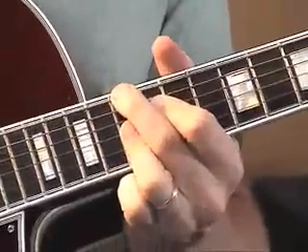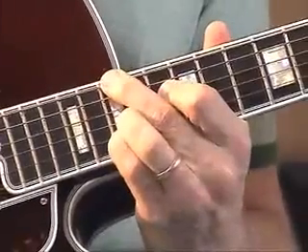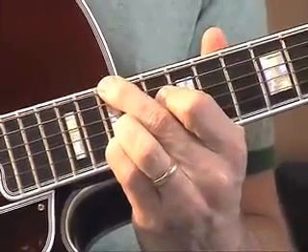Okay. Here we got a D minor 7 flat 5 with F in the bass to an E flat major 7 with G in the bass, and back down.